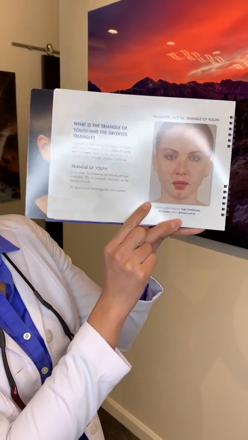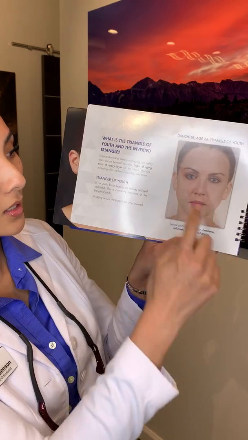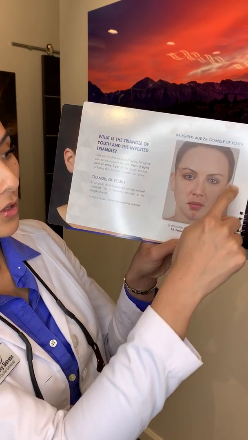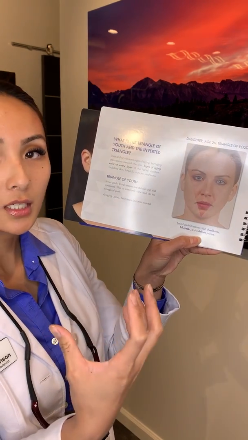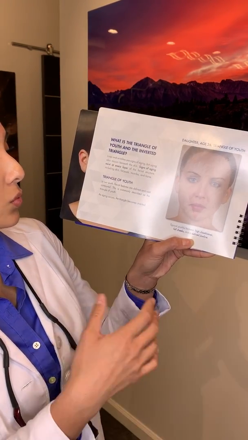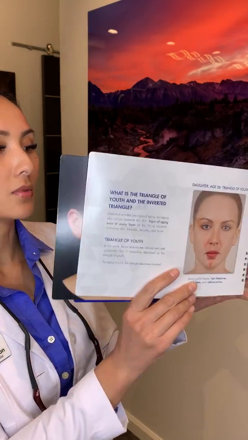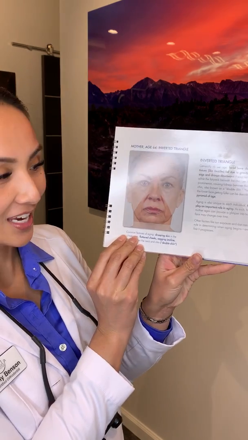So there's something called the triangle of youth. I don't know if you guys can see well here. But with a triangle of youth, we typically see this inverted triangle, right? So we see high cheekbones, full cheeks, a well-defined jawline. As we age, this triangle becomes inverted into more of the pyramid of aging.